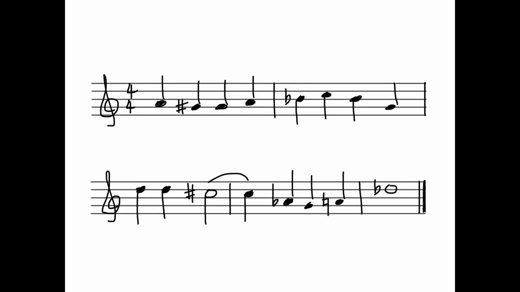Let's use these rules now to name the notes that you see here. The first note is an A, and the next note has a sharp in front of it, so that's a G sharp. Now we have another G, and because the sharp lasts until the end of the bar, this note is still G sharp. The next note is A again, and this note has a flat in front of it, so it's B flat.